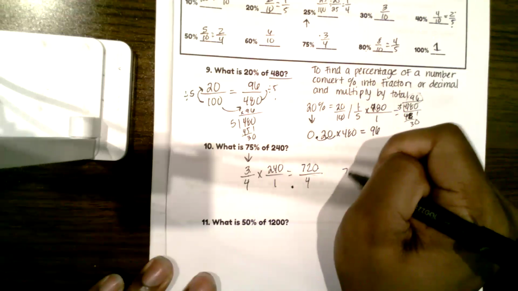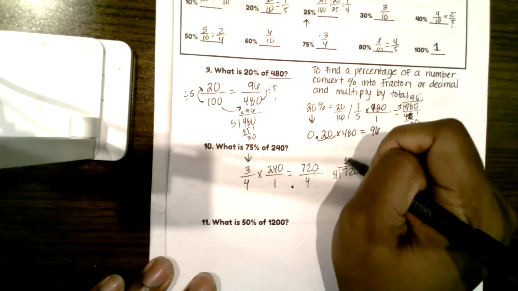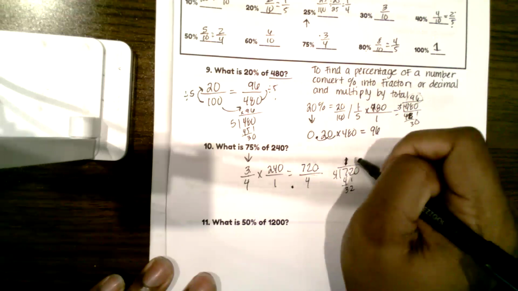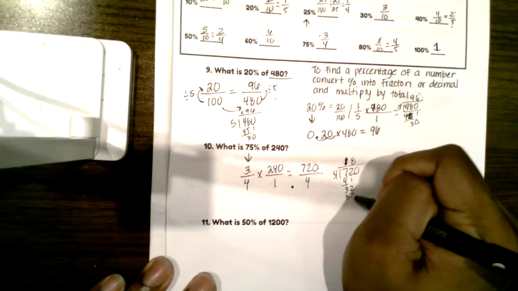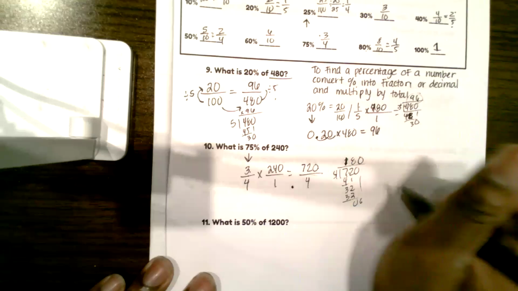Simple. 720 divided by 4. 4 goes into 7 one time. 4, 3, 2, 8, 32, 0, 0. Oh, this is a lot.